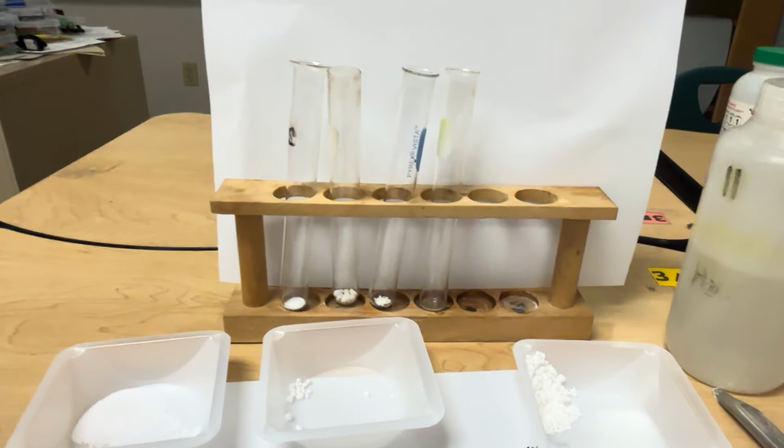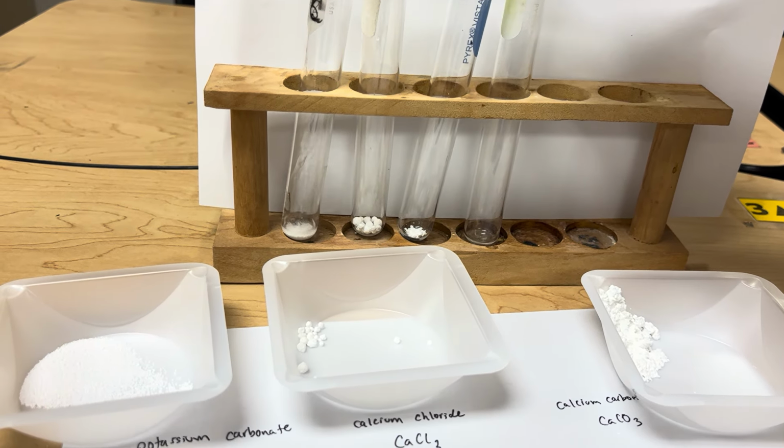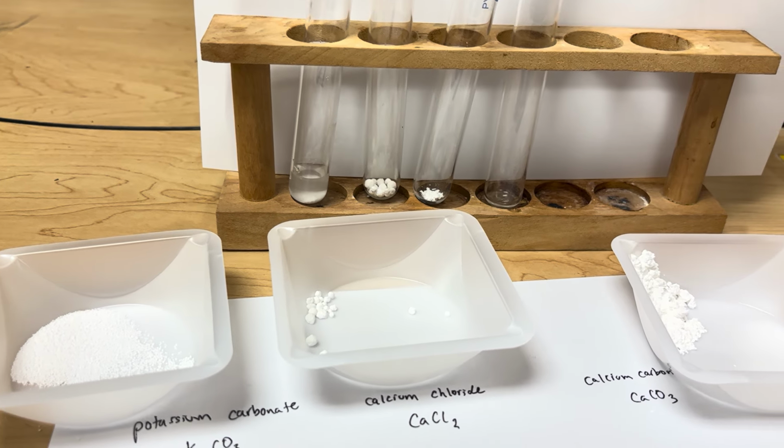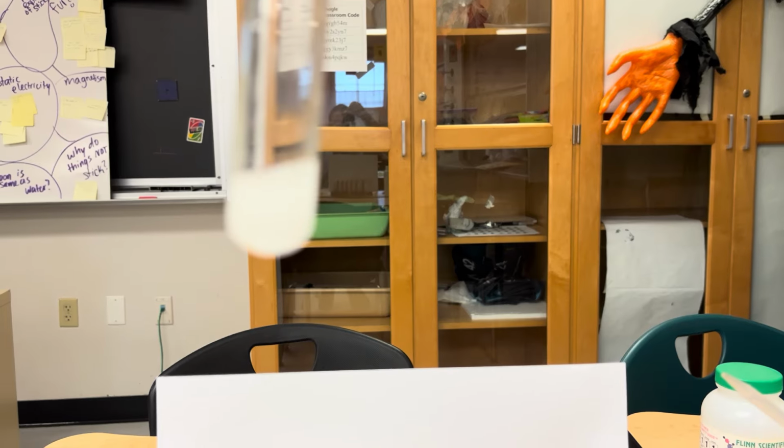And now we'll just do water in each one. There's water in my potassium carbonate. Just swirling that around.